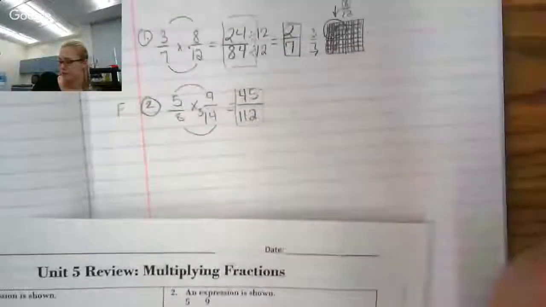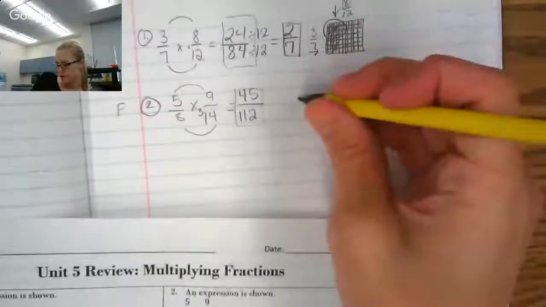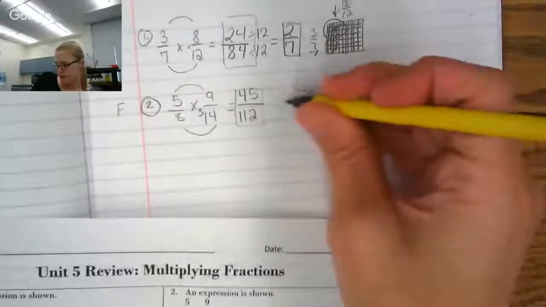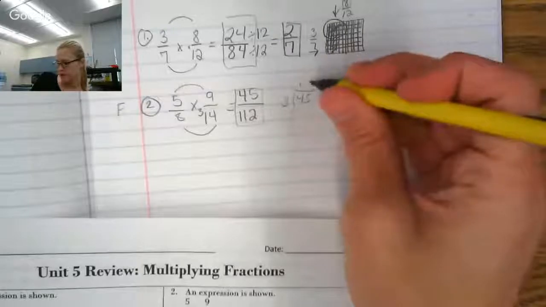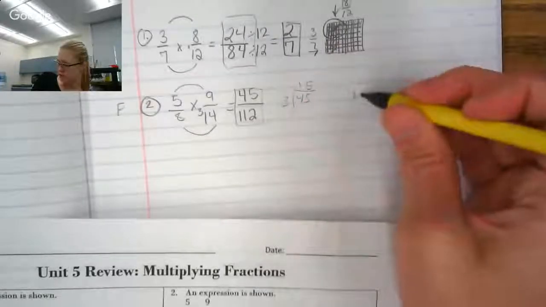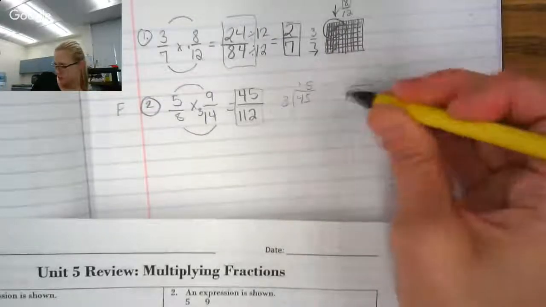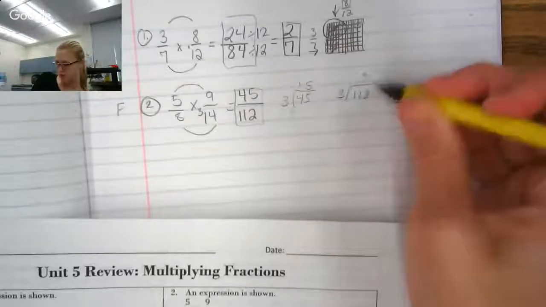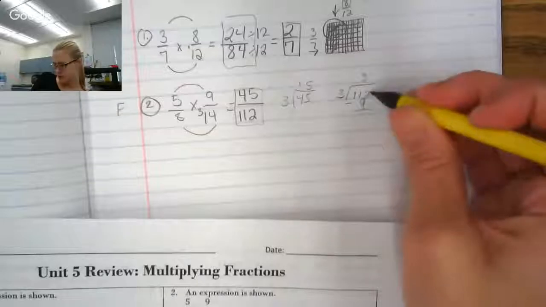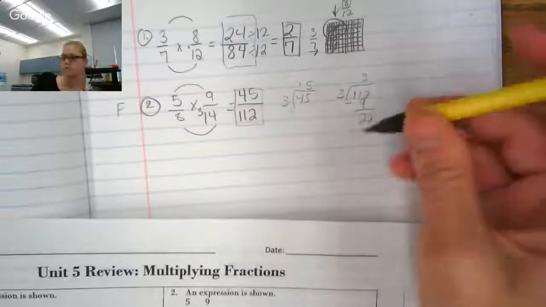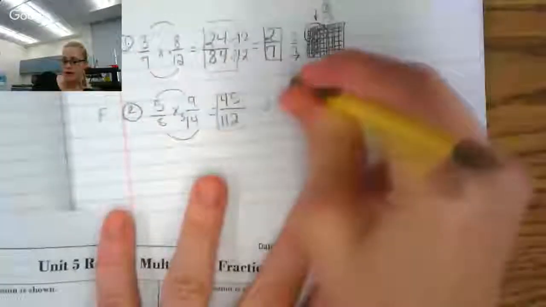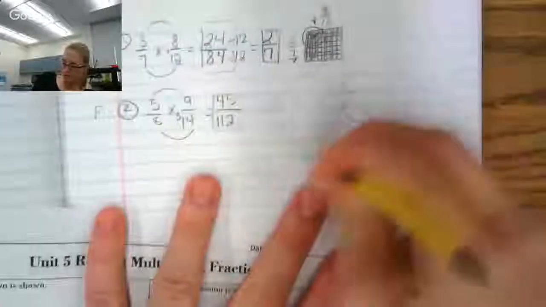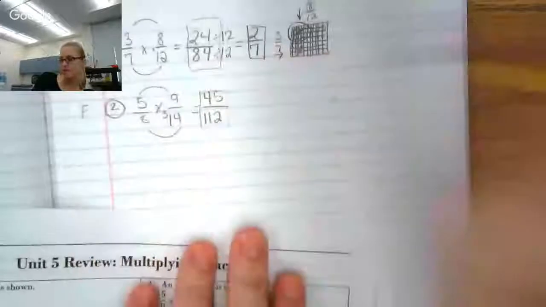45, could it be divided by 3? 45 divided by 3 could go in evenly, which would be 15. Could 112 be divided by 3? Could go in 3 times. 4 is too much. 3 times 3 is 9, which would leave me with 22 left over. Oh, so that won't work either. So in my mind, I don't think that it can be simplified. So I'm just going to leave it as is at 45 and 112.